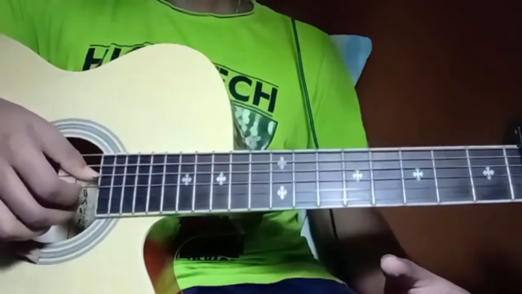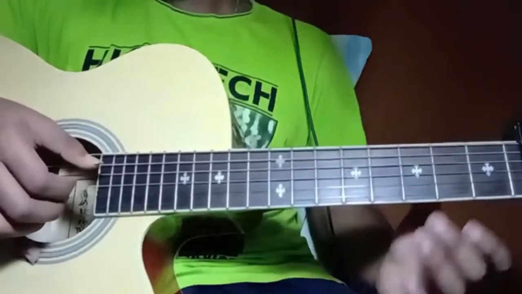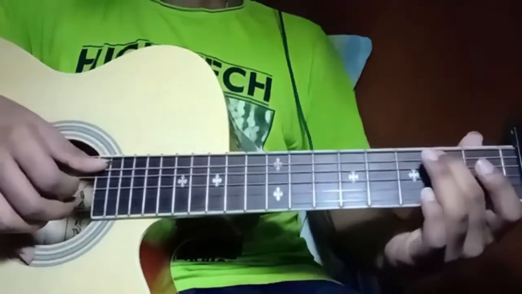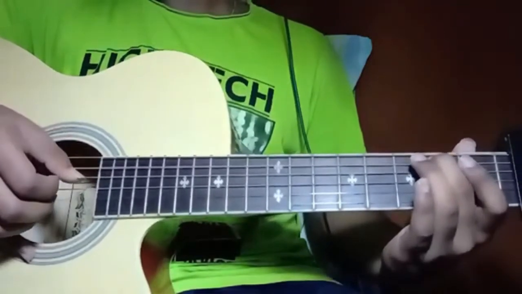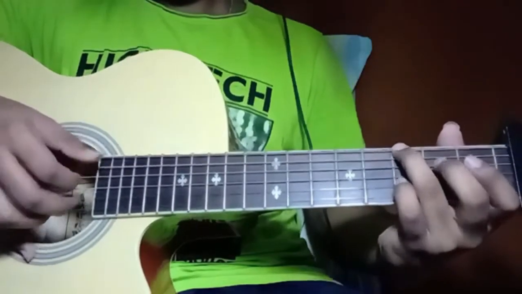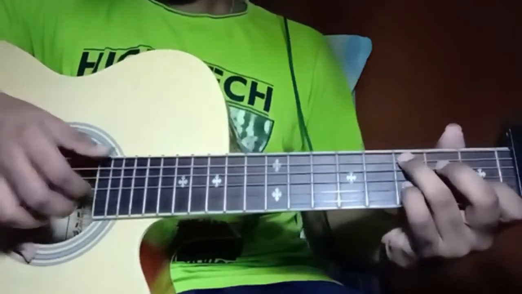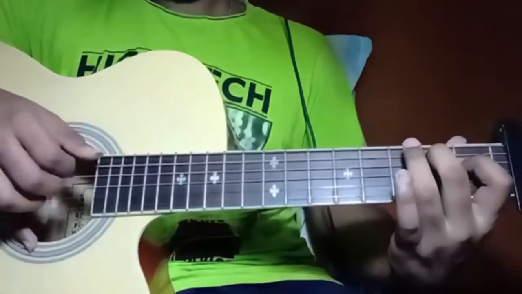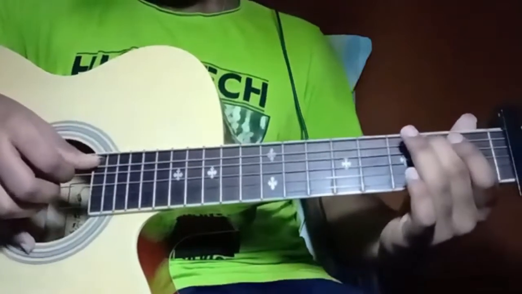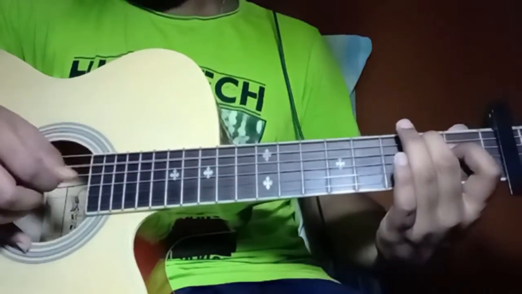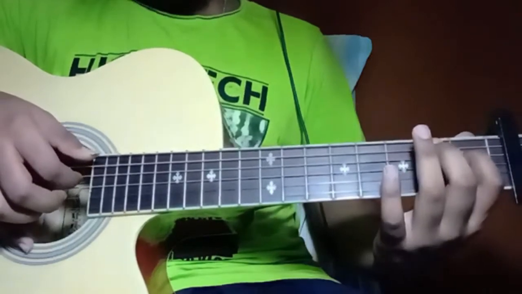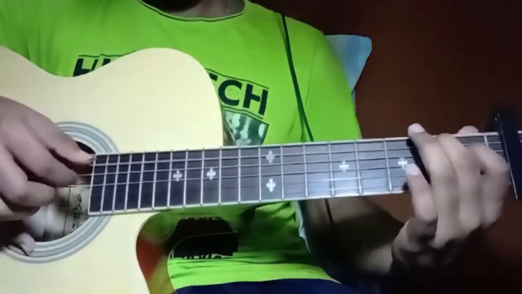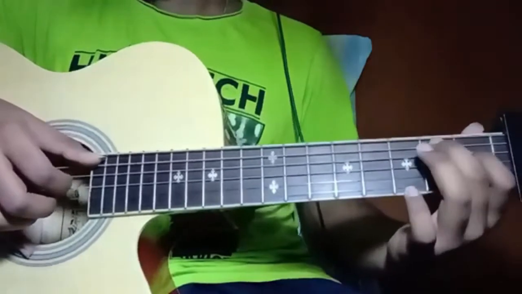So open of the second string, then open of the second string and second fret of the fifth string together. Okay. Then so second fret of the fifth string, then first fret of the fourth string, then open of the second string. So you are going to play this again.